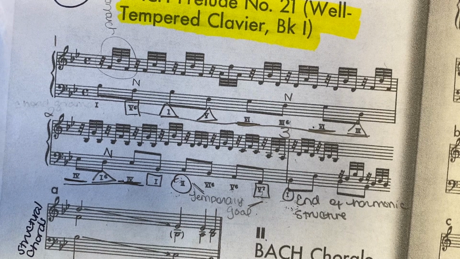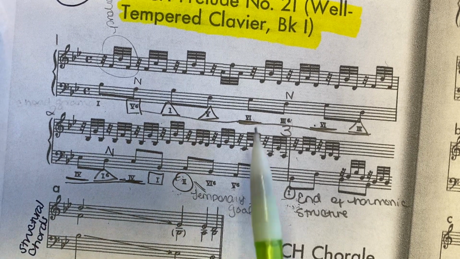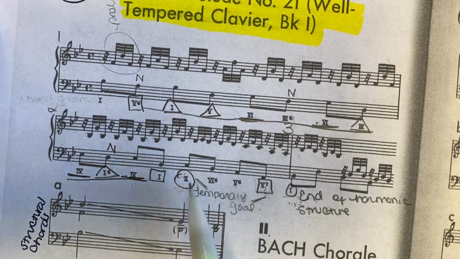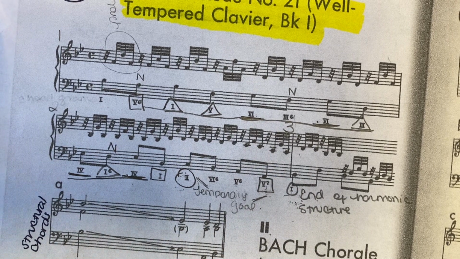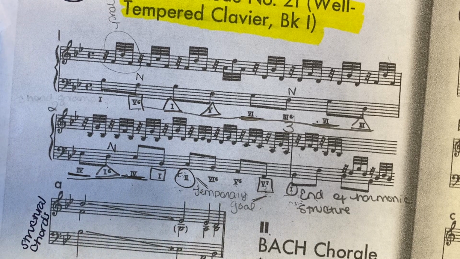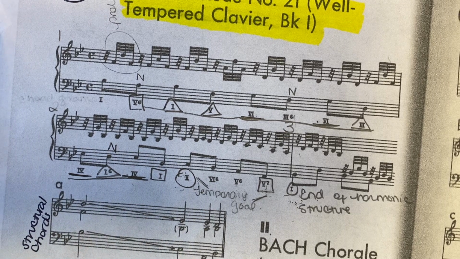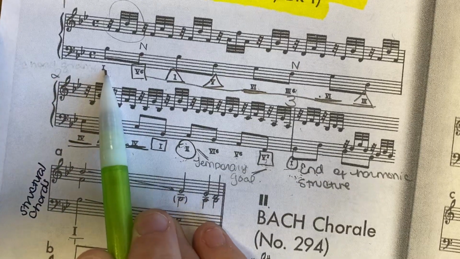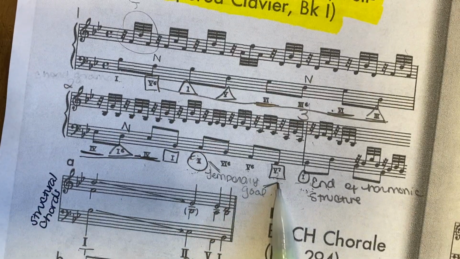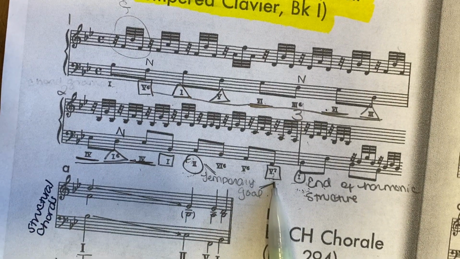Now, Salzer discusses the 2, the 3, and the 4 chords as intermediate chords between the tonic and dominant progression. In the case of the prelude, the 2 chord is the intermediate chord, the intermediary station between the tonic to the dominant harmonic movement.